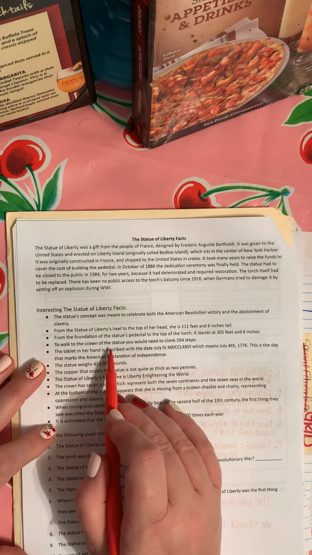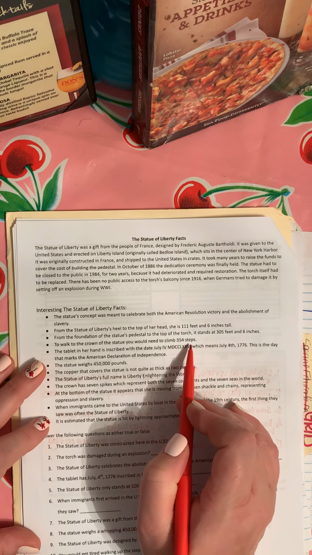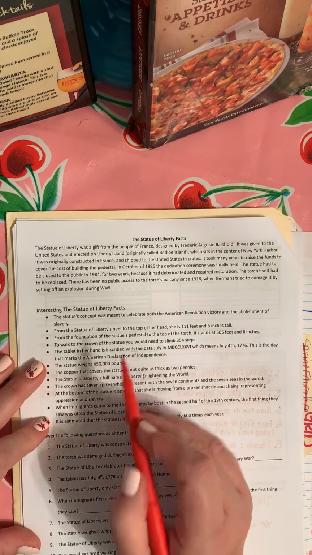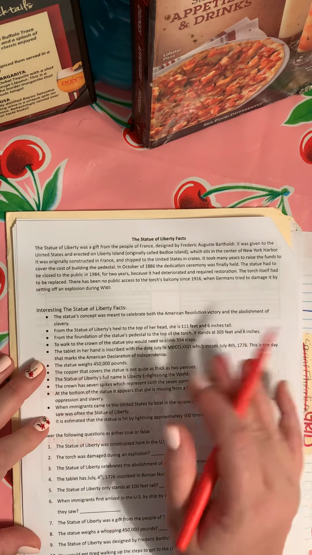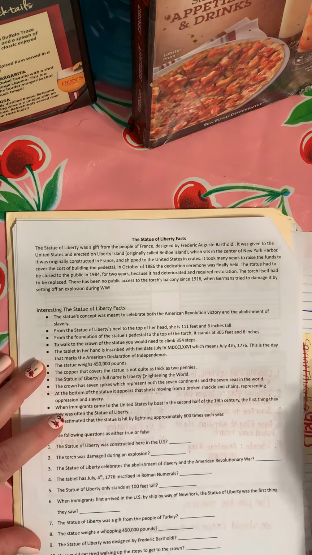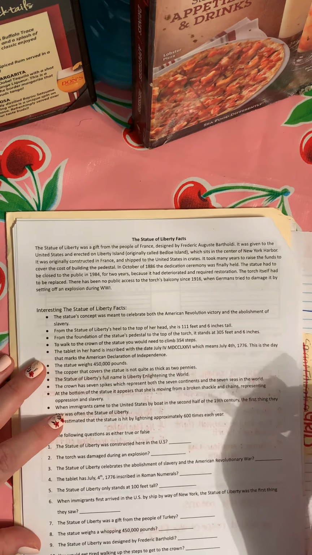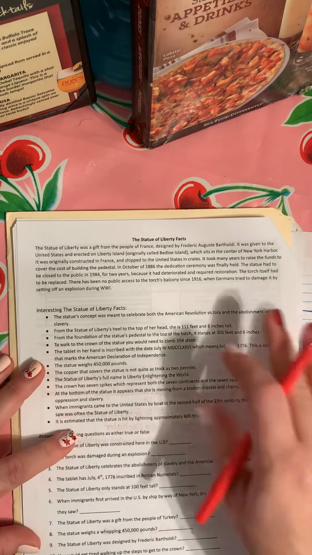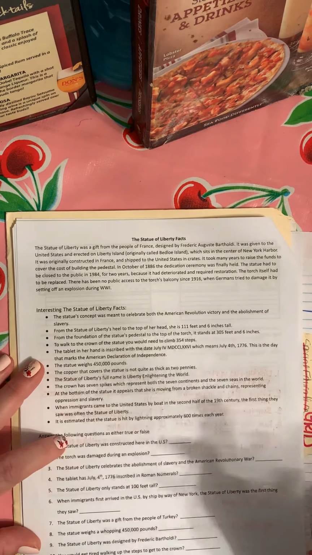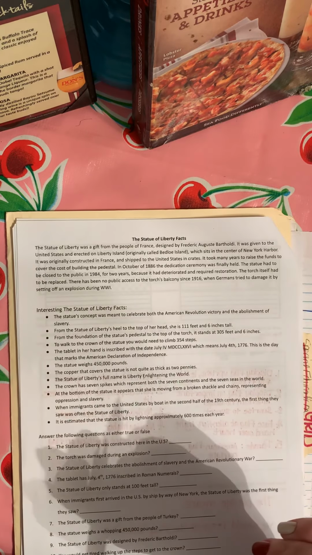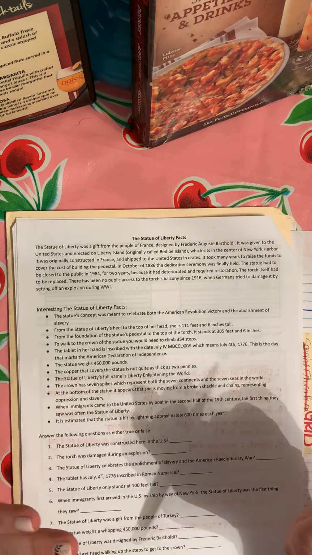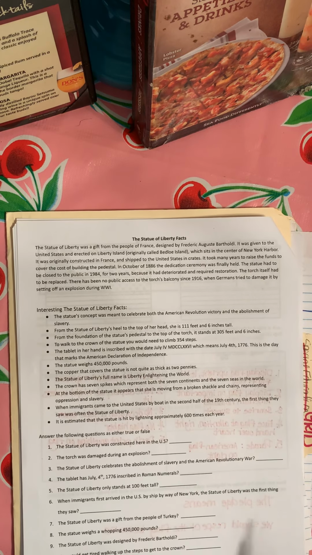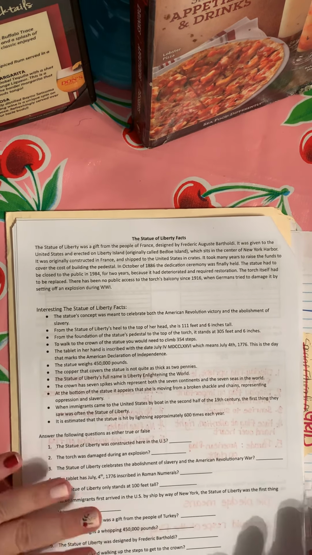To walk to the crown of the statue, you would need to climb 354 steps. Wow. Just in reference, when I was in the military, if you all have seen the tower out at the Navy base, it was 121 steps. So this is like 3 times that. I had to walk that every day, 3 or 4 times a day. I was in good shape back then. Obviously not the same now, but you would get winded just from those 121 steps. So I can only imagine going 354 steps. I don't know if I'd make it. I think I might need some help.